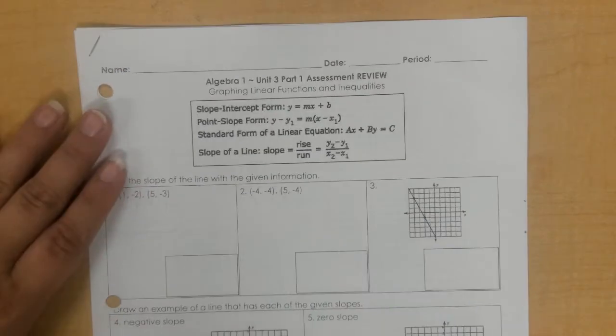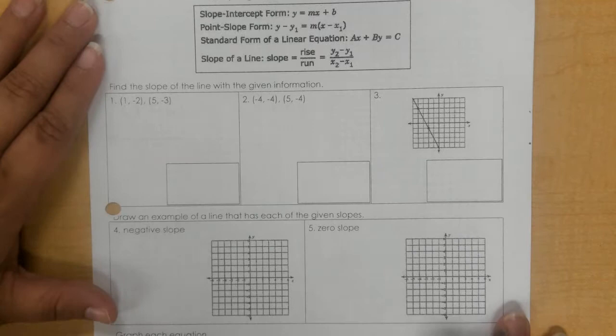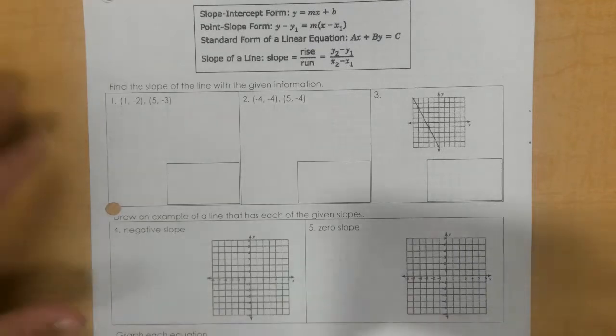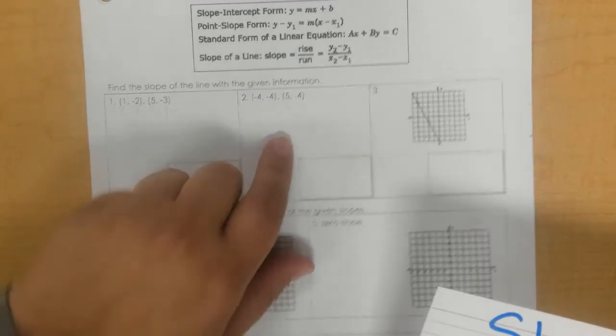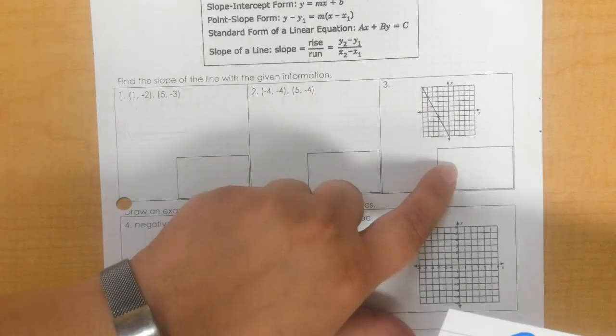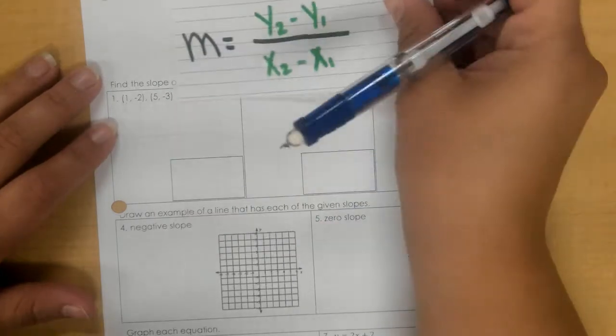For the Unit 3 Part 1 review, the first 3 problems have to do with slope. How do you find slope? So for 1 and 2, you would use this formula here. And then for the graph, you would be doing rise over run. Alright, so for the first 2, we want to use this formula.